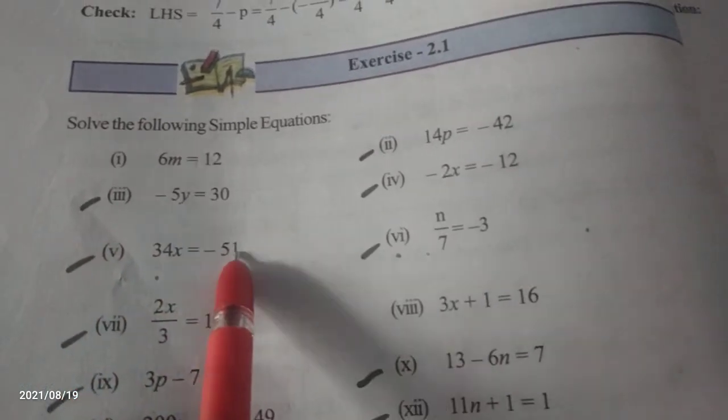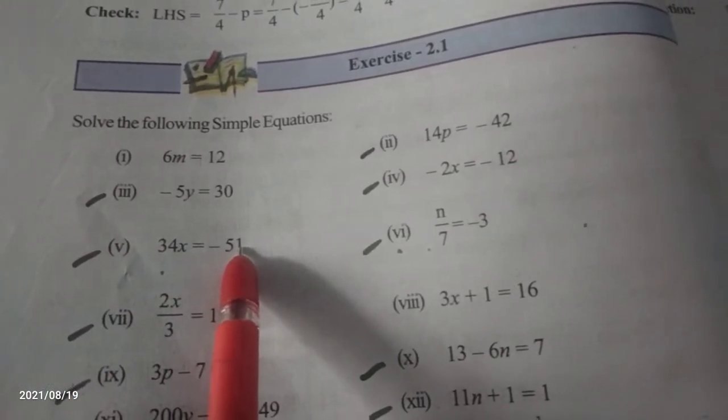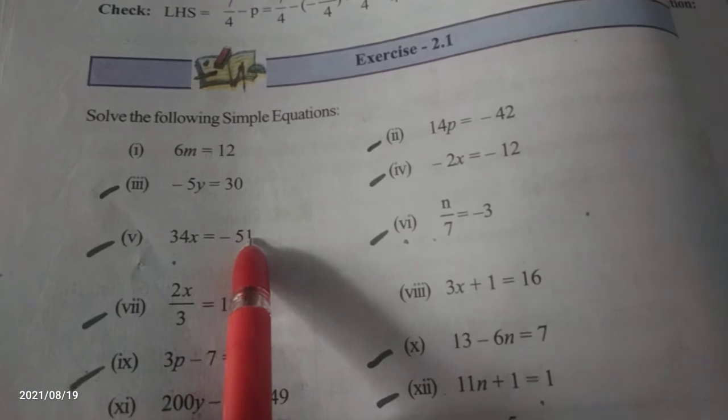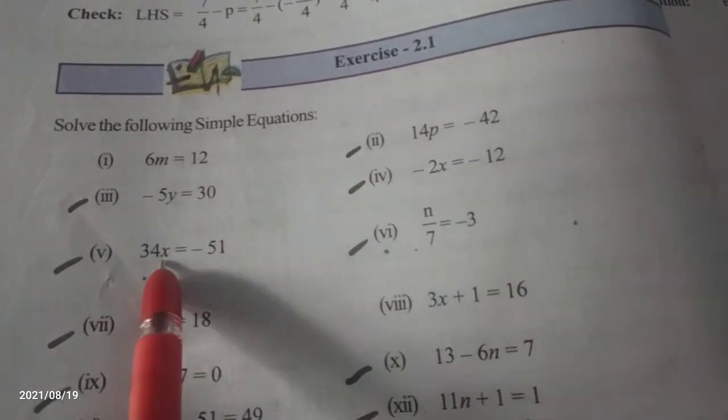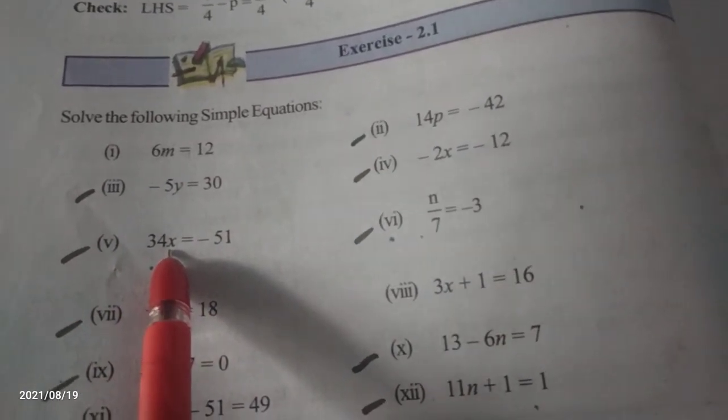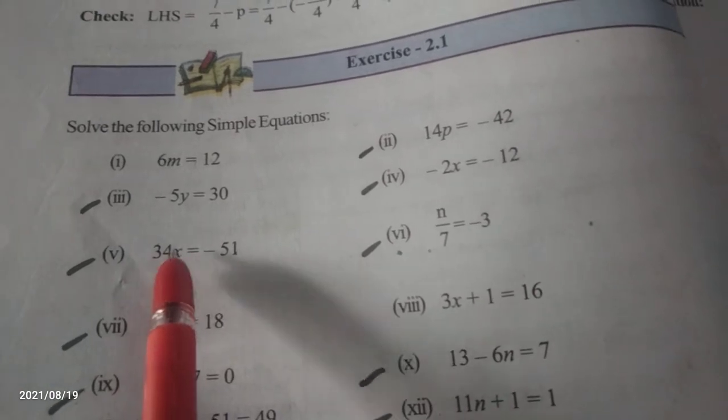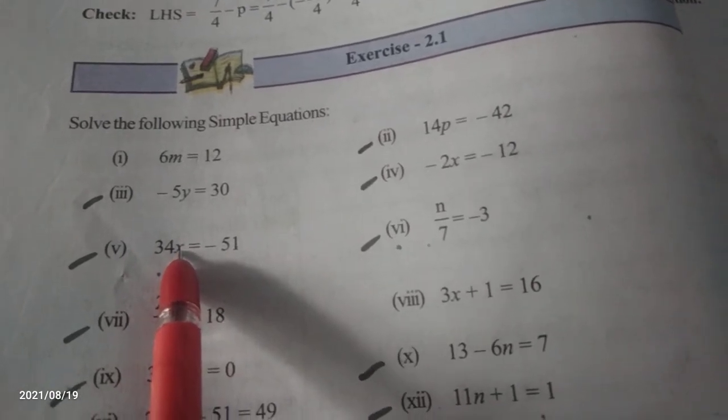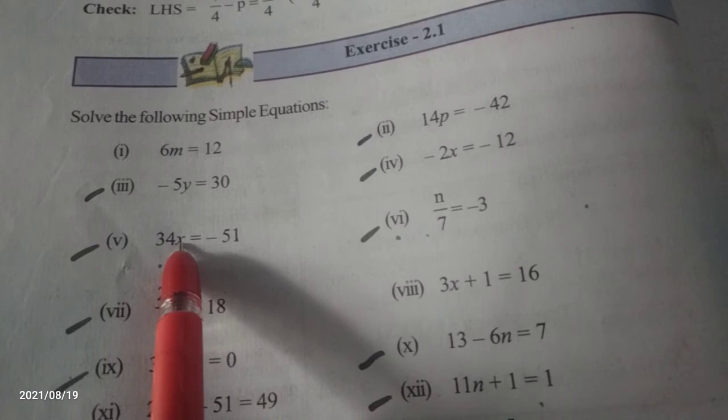Up to the fourth one you have to try it. If you don't get the answer, I will explain in the next class. The second, third and fourth ones are your homework. It is a simple one. Just take the variable to one side and send the remaining terms to the RHS with the help of these conditions.